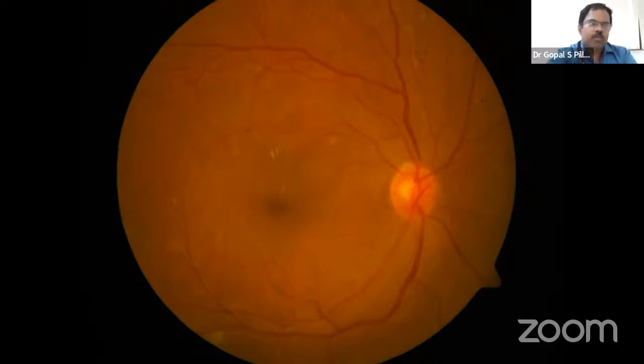And at that point of time, we were basically having laser only. So laser, if there were leaking microaneurysms, which are 500 microns away from the center of the fovea, we would do just focal laser to those. We would use a grade 2 burn and just make sure that the microaneurysm which is leaking will blanch. That is all.